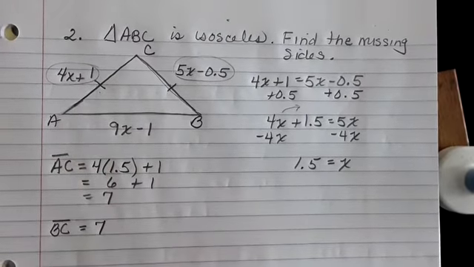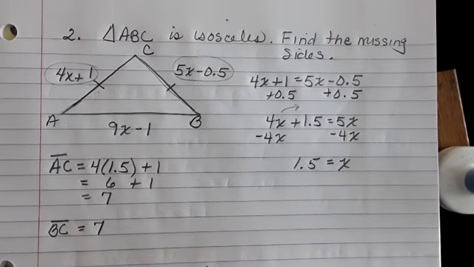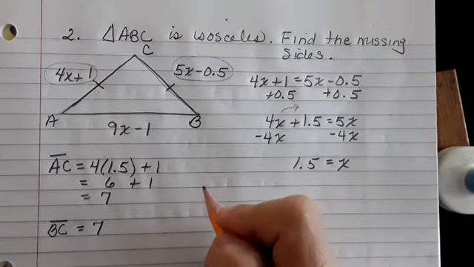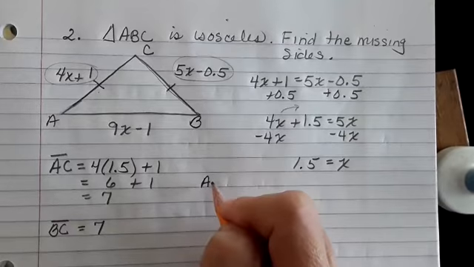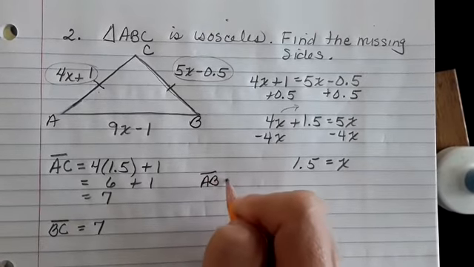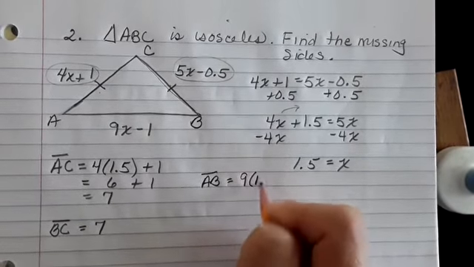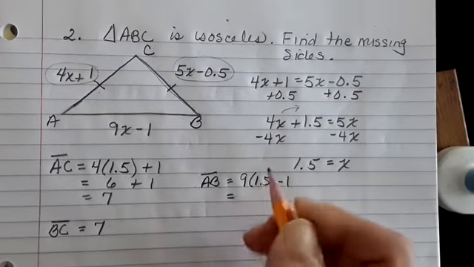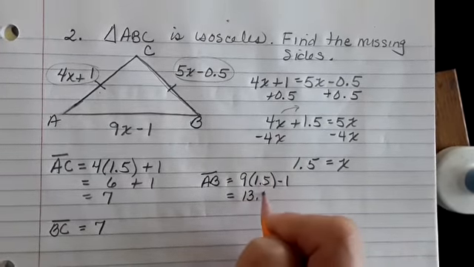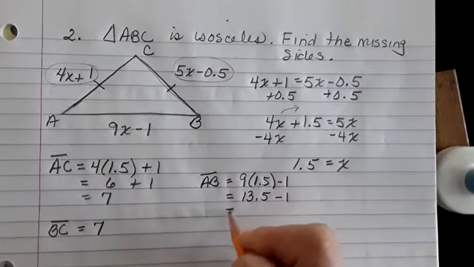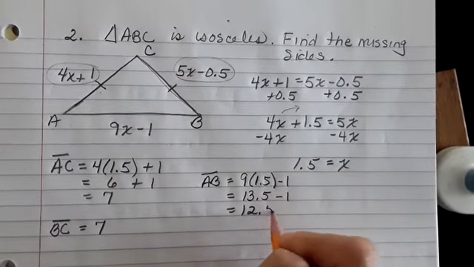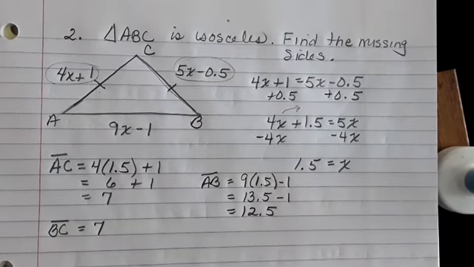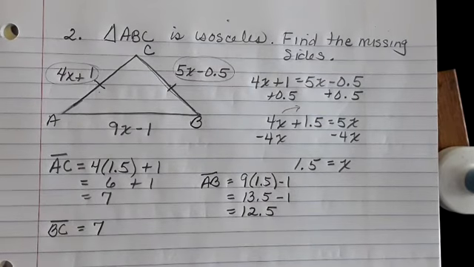So I know that's going to be a 7 as well. And we have one last side to find. We need to find side AB. So we're going to take 9 times 1.5 and subtract 1. So when we do that, we have 13.5. Subtract 1, and we get 12.5. So you have found all three sides. So that's going to get you started on this lesson, and we'll talk about it when you're in class tomorrow.